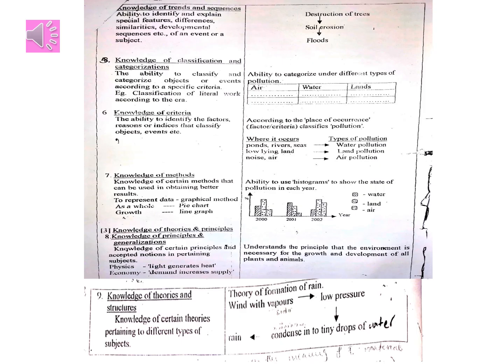Now, to represent as a whole, sampurneka, samaste, as a whole, we can use the pie chart. To indicate the growth, we can use a line graph. To compare, we can use bar charts. Now here you can see on the learning outcomes, the ability to use histograms.